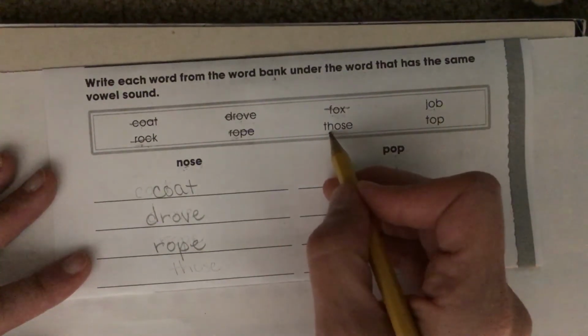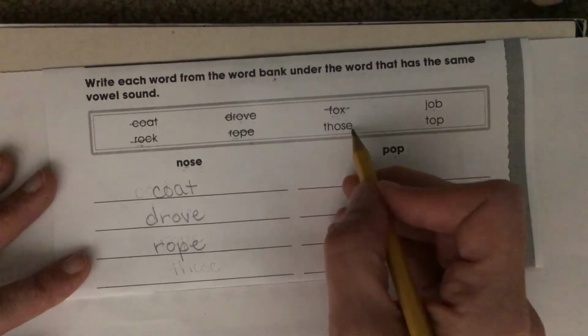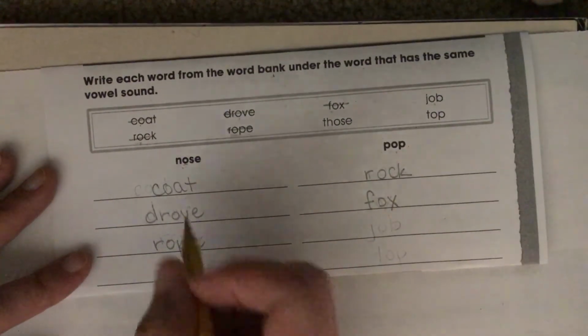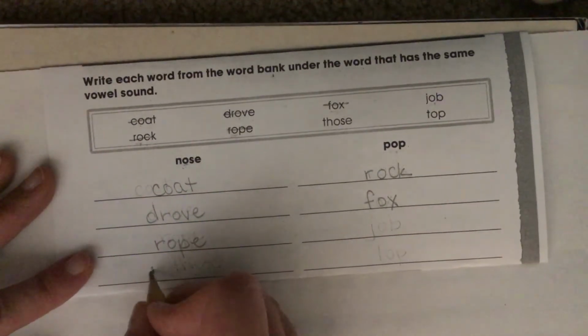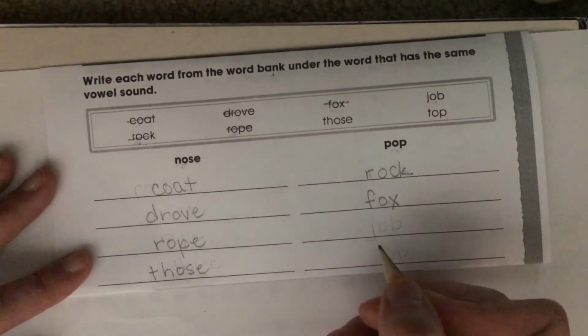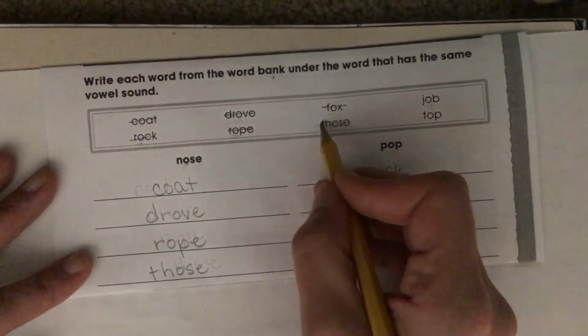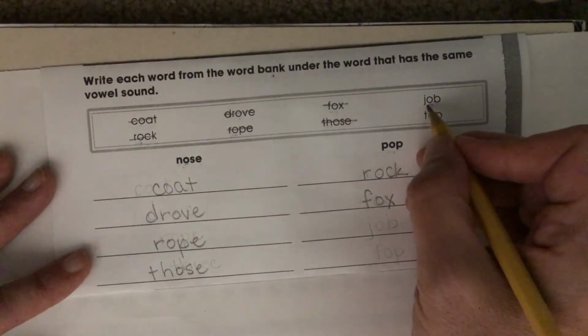Next is the word those. Those sounds like nose. So it goes here. Cross it out. Next we have the word job.